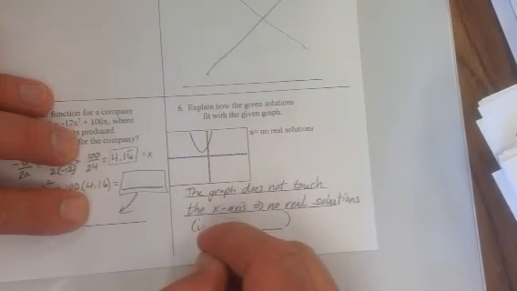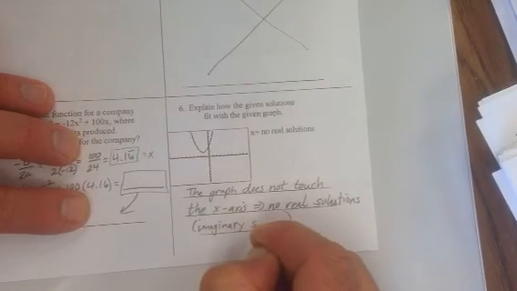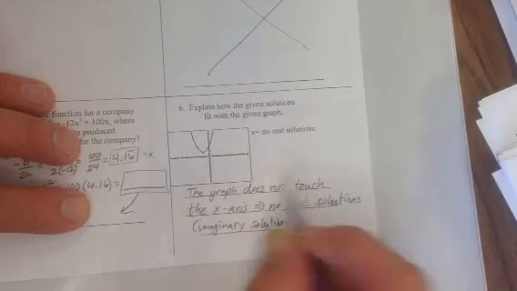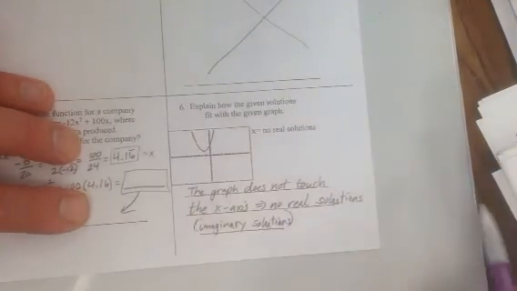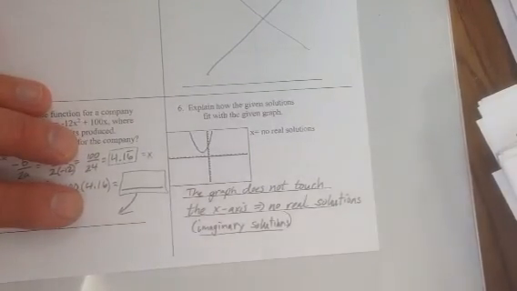Okay, it should have imaginary solutions. In other words, if you solved an equation out where the equation gave you that graph, if you solved the quadratic part of it out, you would end up with an i in your answer.